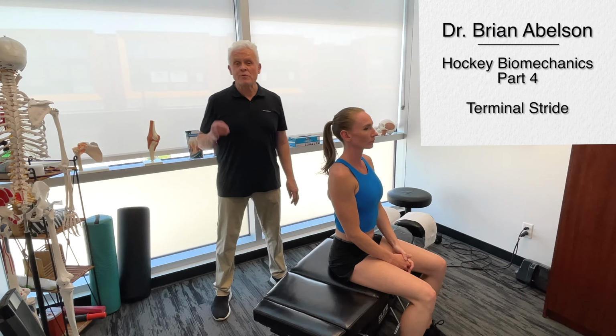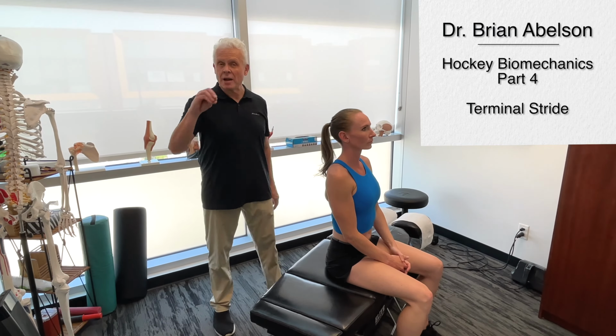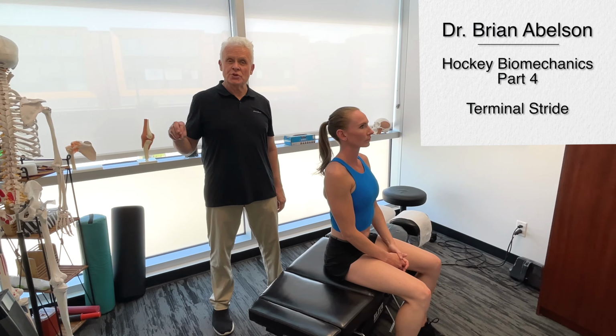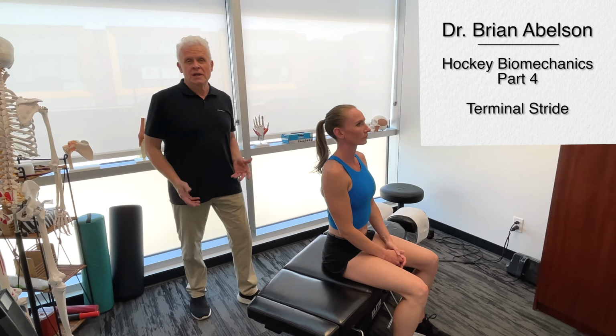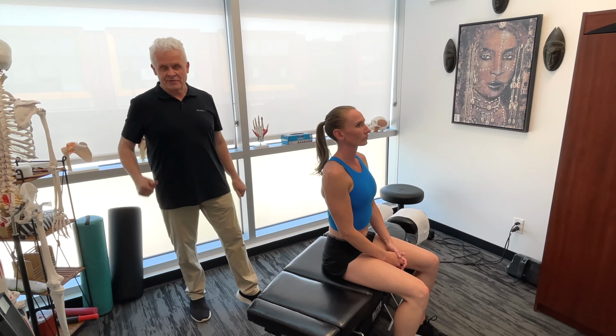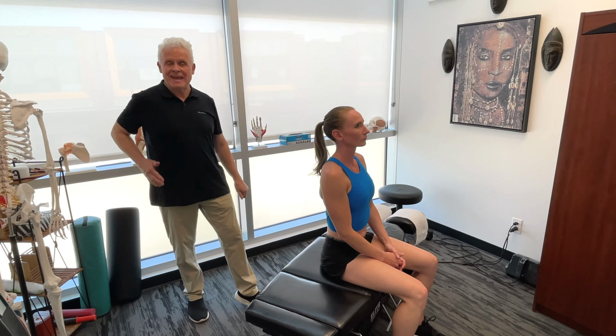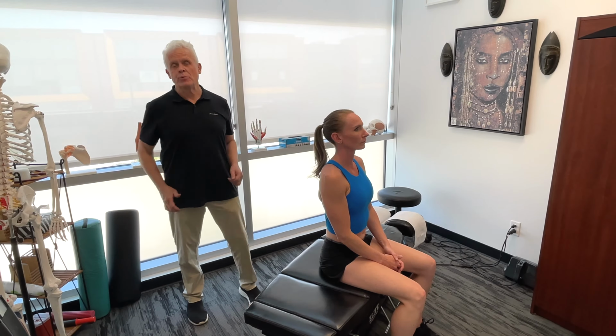So let's get on to the fourth video in hockey biomechanics. We're going to get on to the terminal stage of stride. Now this is a really interesting one because we start getting into what we call triple extension. This is where we have extension of the hip, the knee, and the ankle. It's an incredibly important phase.